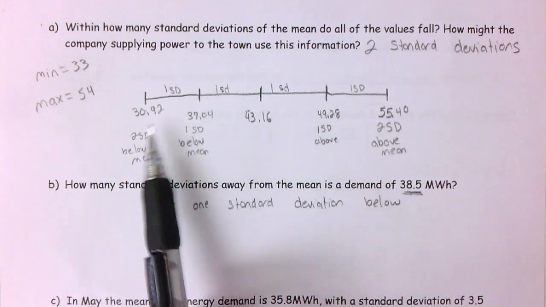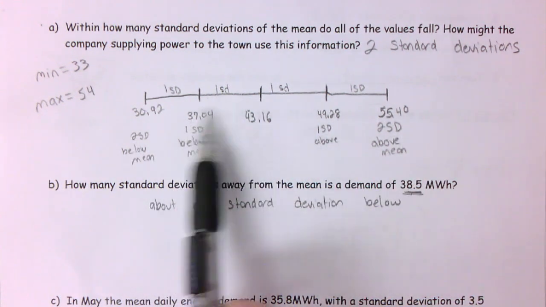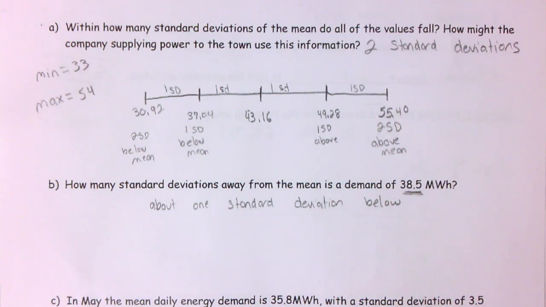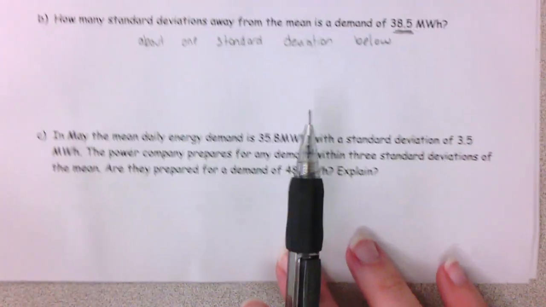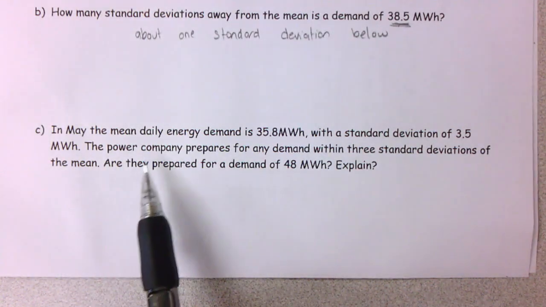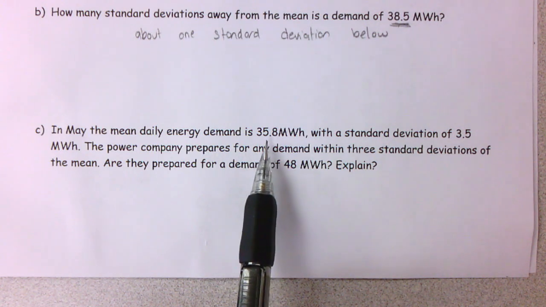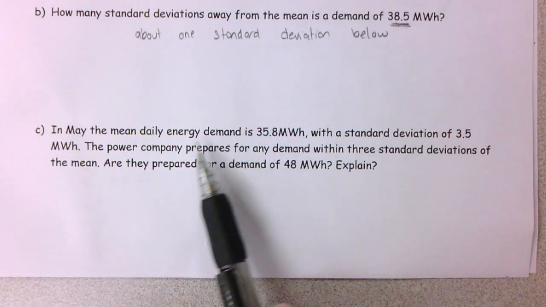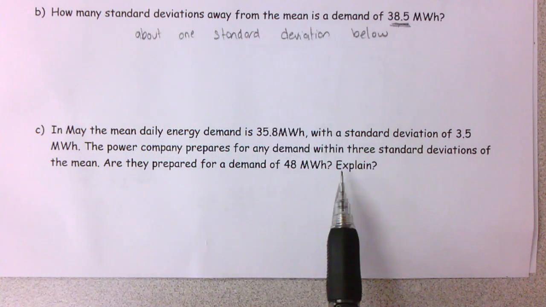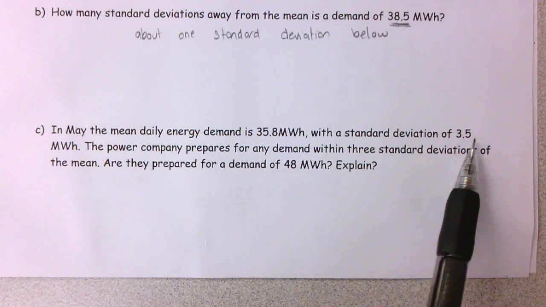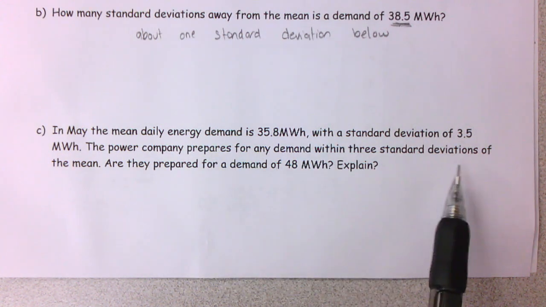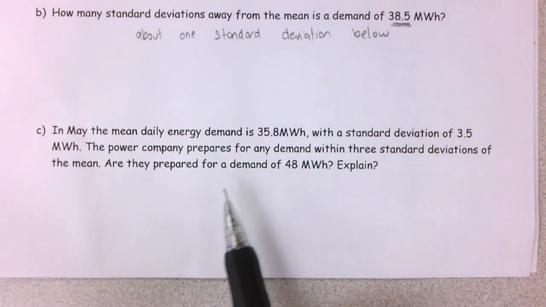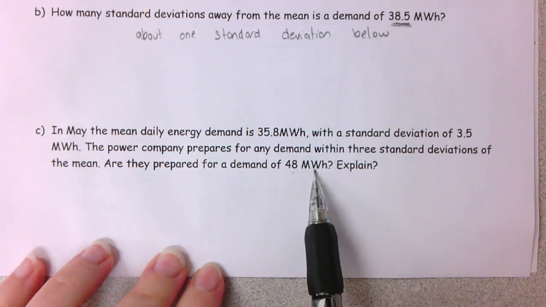Okay? Because we can use this chart up here and say, okay, well, if I subtract 1 standard deviation, that's approximately close to that. Somewhere between 1 and 2 standard deviations away. And then I could figure out in May, the mean daily energy demand was 35.8. I'm looking at a different month; the month up at the top was August. If I'm giving you the standard deviation of 3.5, so that's what we found in the calculator, the power company prepares for any demand within 3 standard deviations of the mean. Are they prepared for a demand of 48 megawatts?